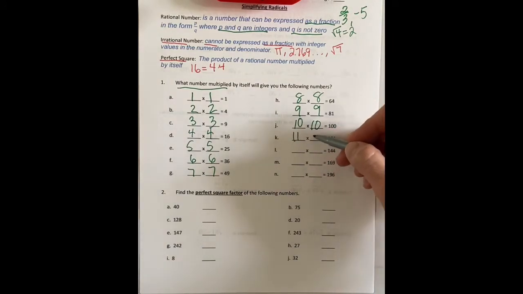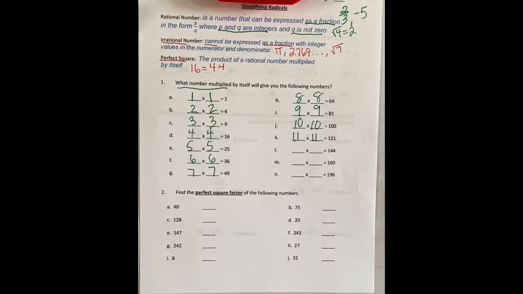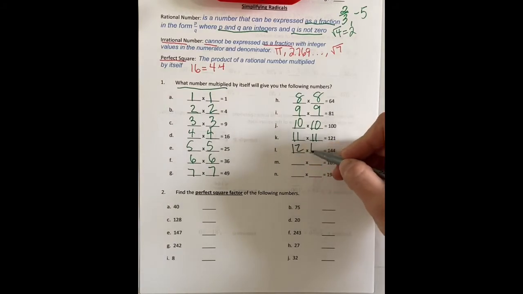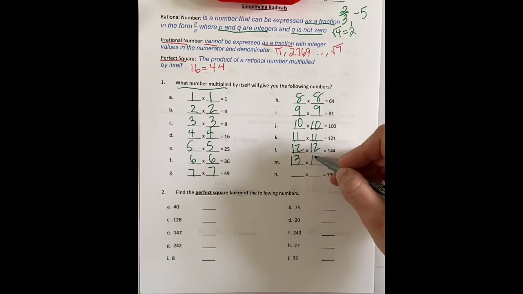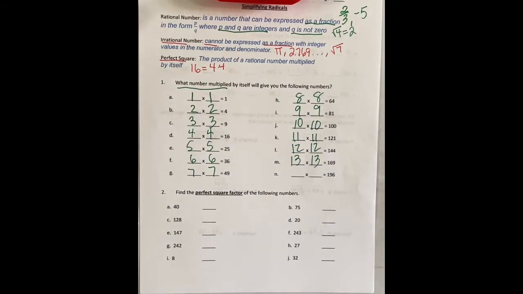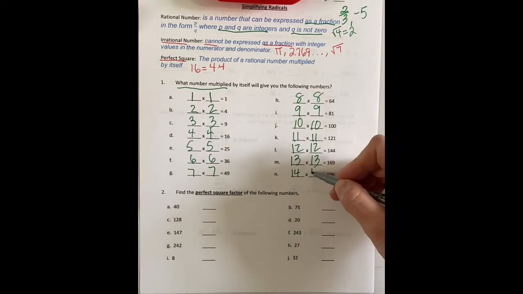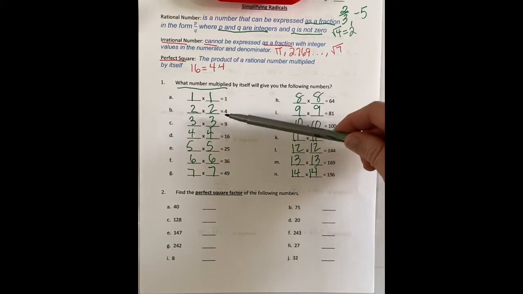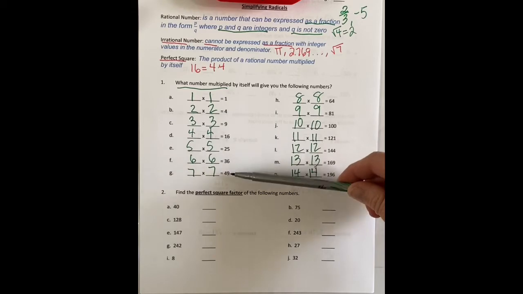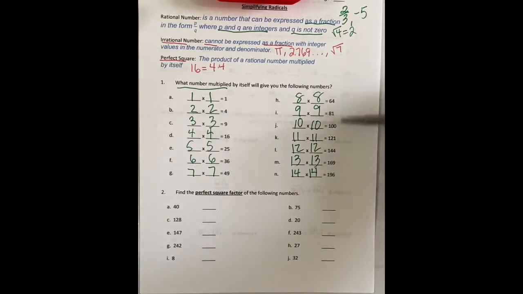121 would be 11 times 11. 144 would be 12 times 12. 169 would be 13 times 13. And 196 would be 14 times 14. So the perfect squares are 1, 4, 9, 16, 25, 36, 49. They're the products.